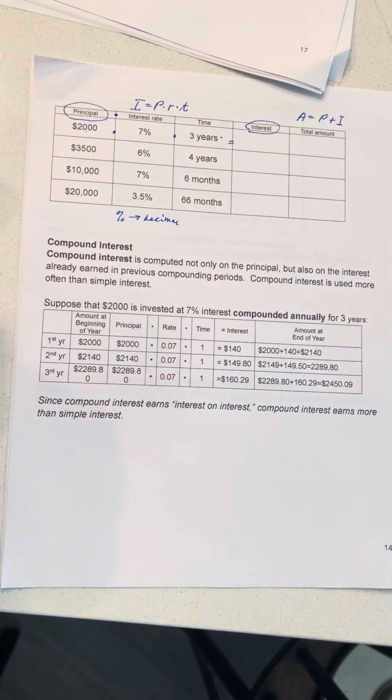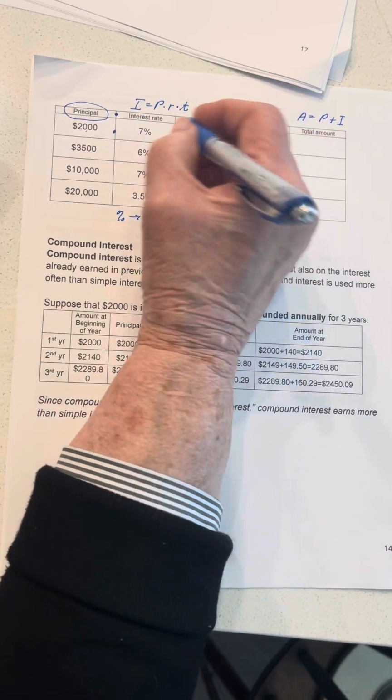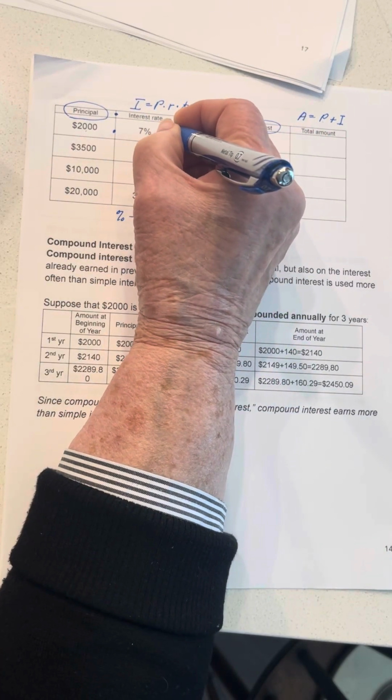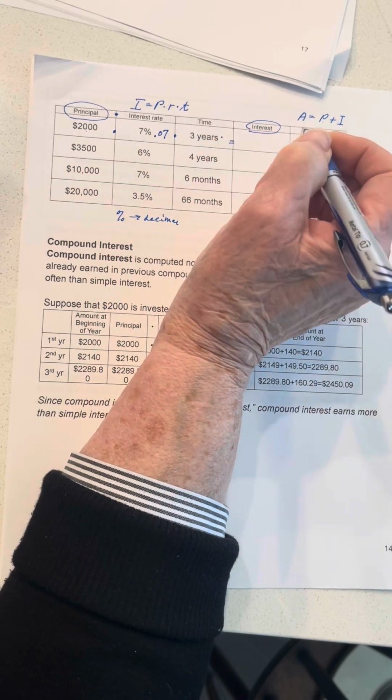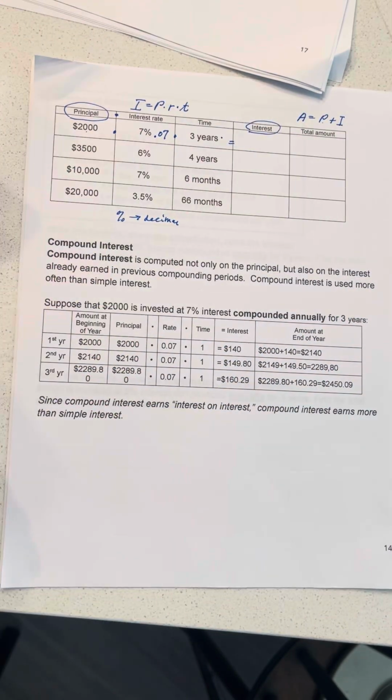So we'll start with the first one. The principal is $2,000. The interest rate is 7% or 7/100, and it's for 3 years. So we're going to multiply on our calculator: 2,000 times 7/100 times 3, because it's 3 years.